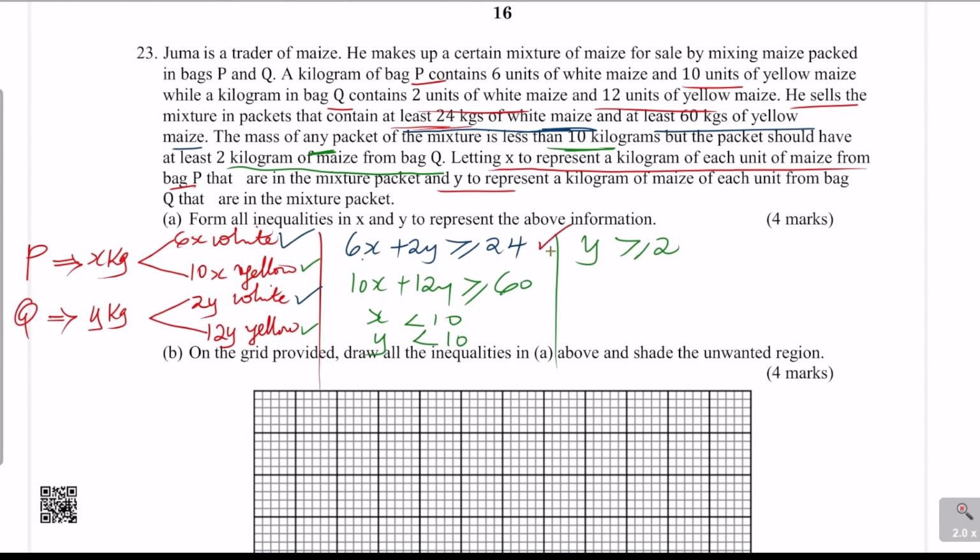So you have the first one, the second, the third, the fourth, and then X and Y representing the number of kgs of each unit in bag P and Q. We can add that X should be non-negative, X greater than or equal to 0, and also Y greater than or equal to 0. These two should also be included because X and Y cannot be negative.